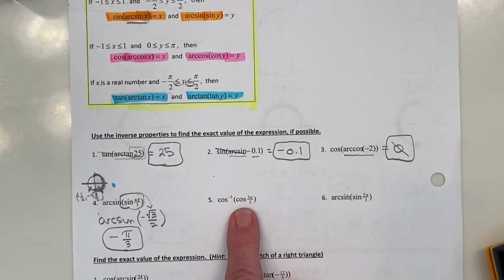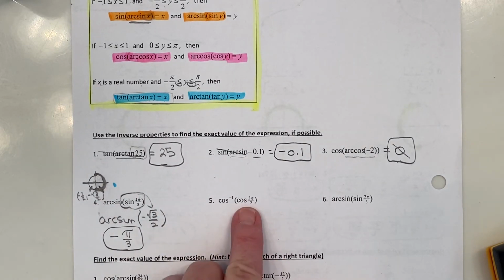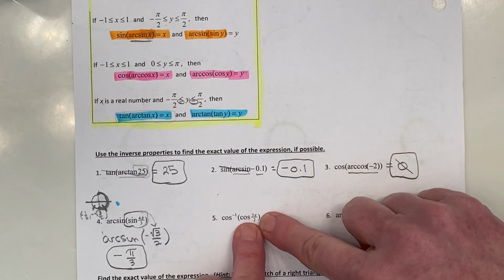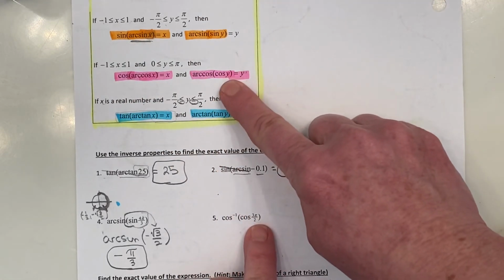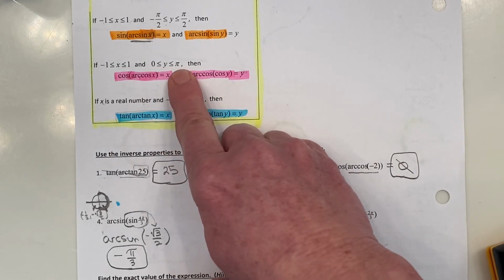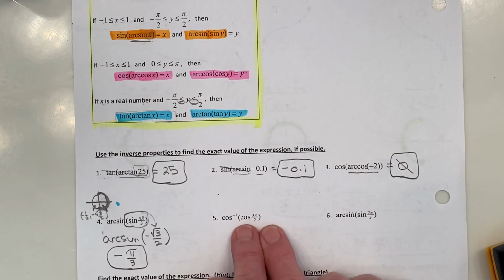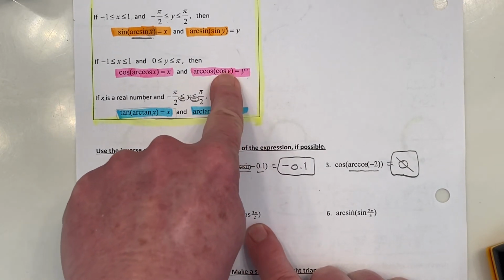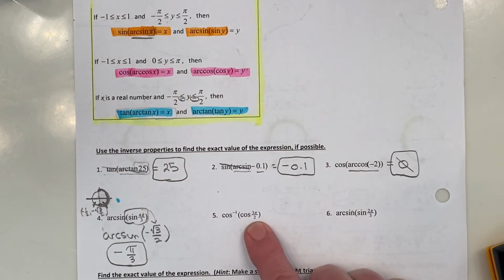All right, let's look at 5. So now we're talking about this situation right here, not over here, cosine of 3 pi over 2. So let's double check 3 pi over 2. 3 pi over 2 does not fit between 0 and pi. So my answer will not be 3 pi over 2. It won't be the same as what I have here. So what's another name for 3 pi over 2?